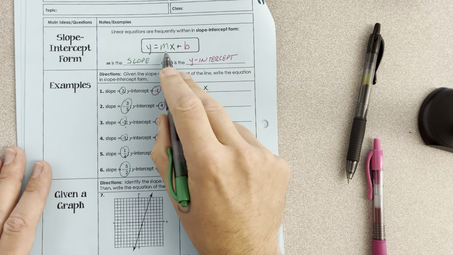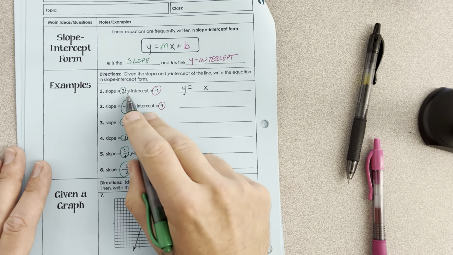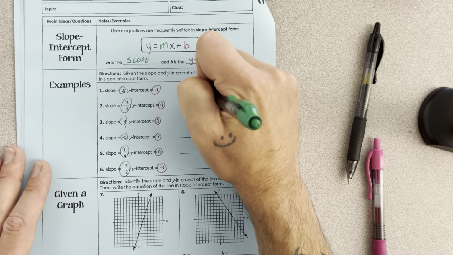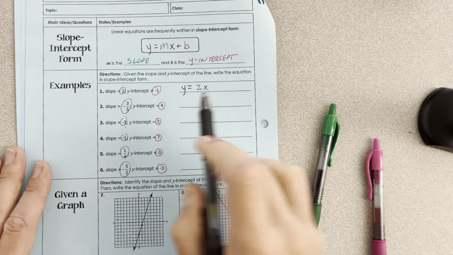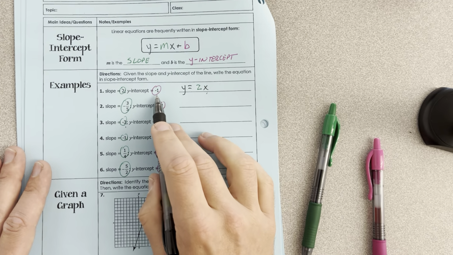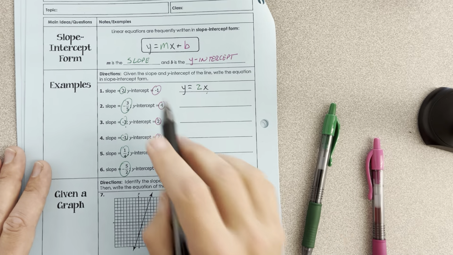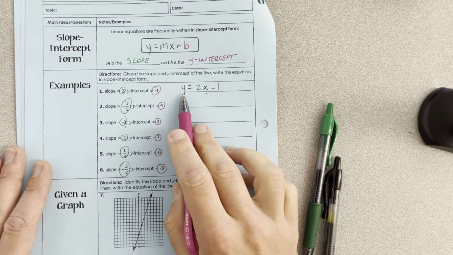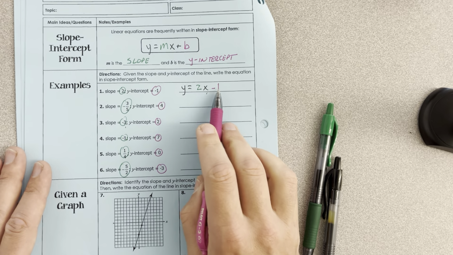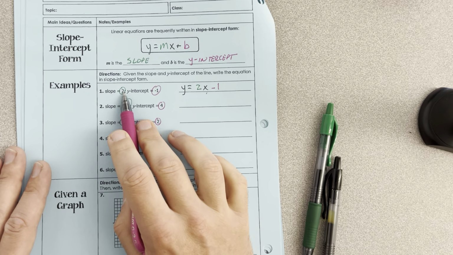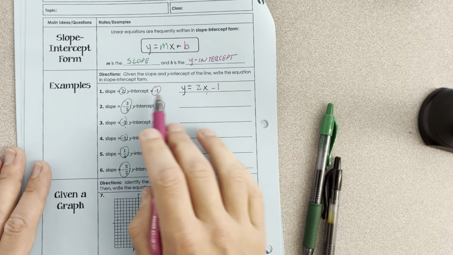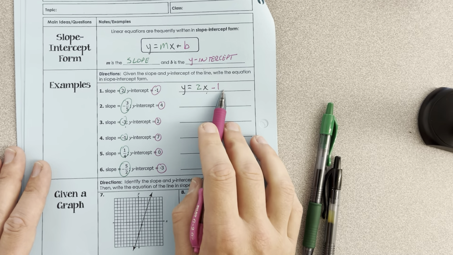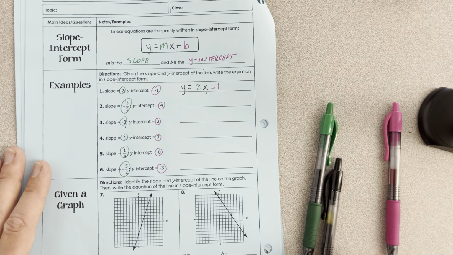Well, what's before the x? It's the m. It's m times x. In this case, our m is 2. And we're adding a value of b. In this case, it's kind of funny. So we're adding a -1. That's the same thing as subtracting 1. So this is our y equals mx plus b. M is 2 because the slope is 2. B is -1 because the y-intercept is -1. And this equation is complete.